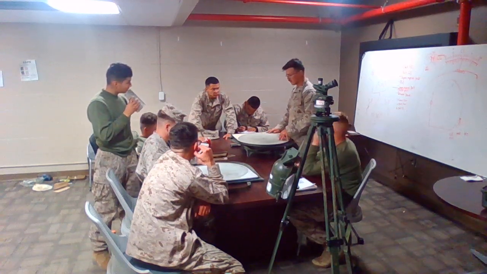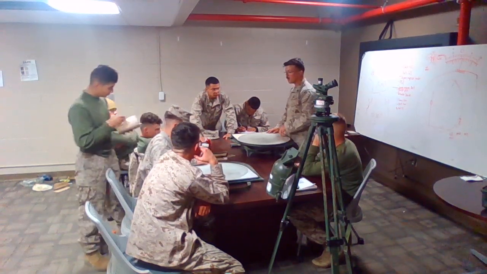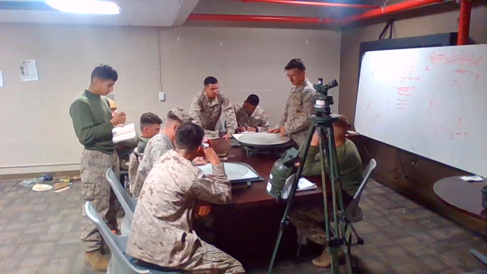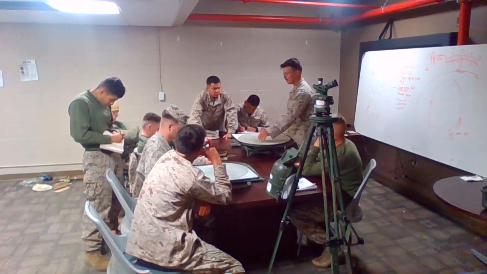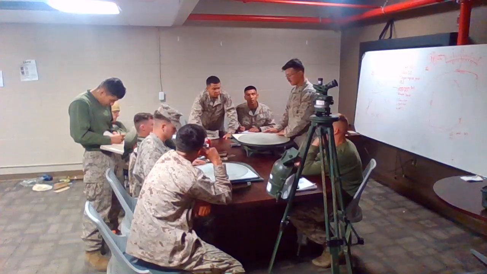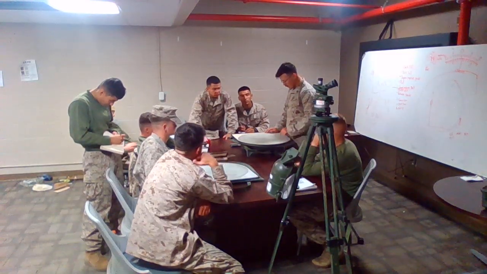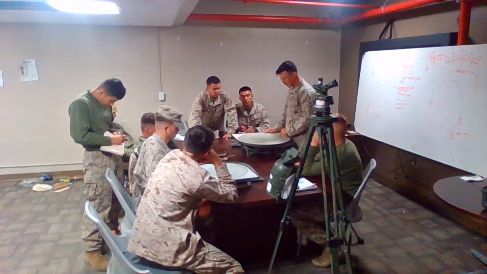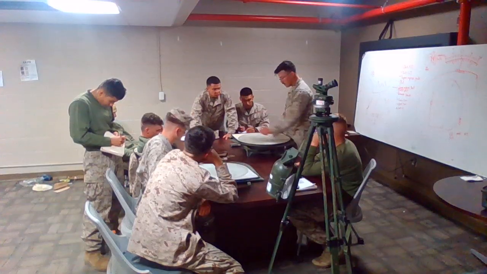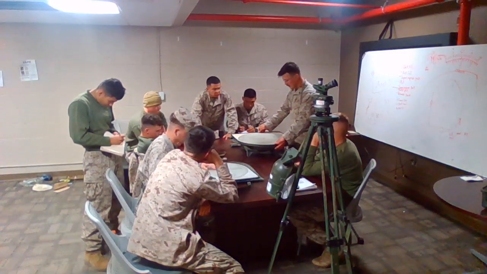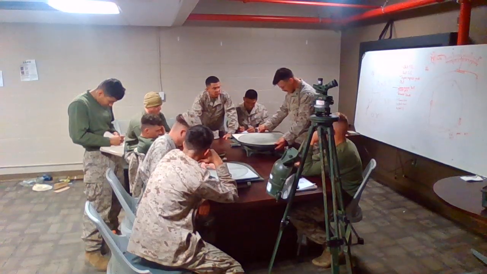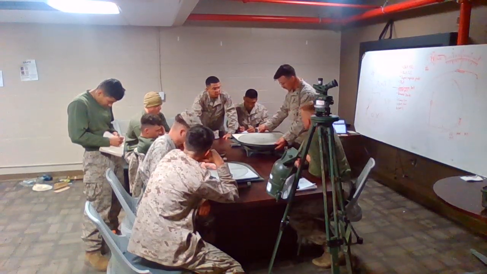Something to remember for this is the MFP will always be on the bottom. So if I did it like this with the MFPs on top, I'm incorrect. My MFP is always going to be on the bottom. What I'm going to do is align this dot, my MFP, with the dot for the target. It's going to be as exact as possible. So I'm noticing I'm getting a rough adjustment here.